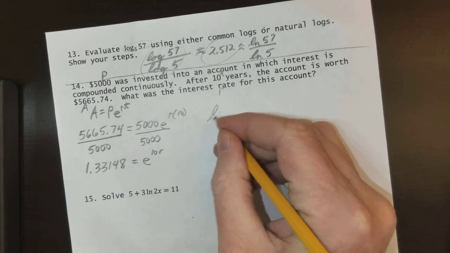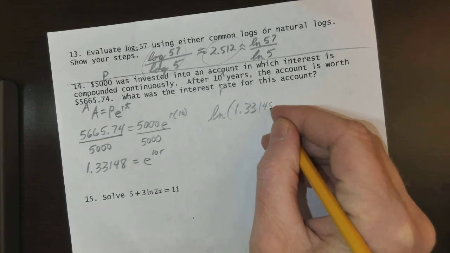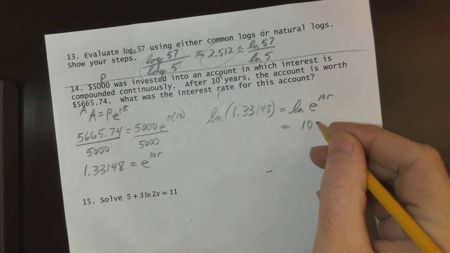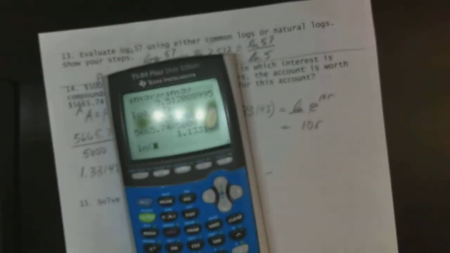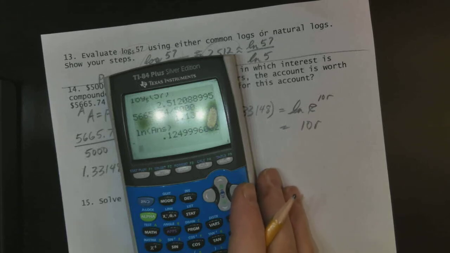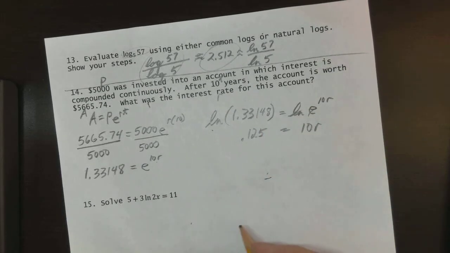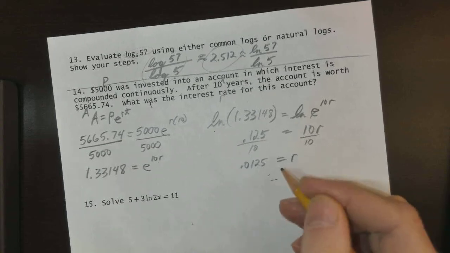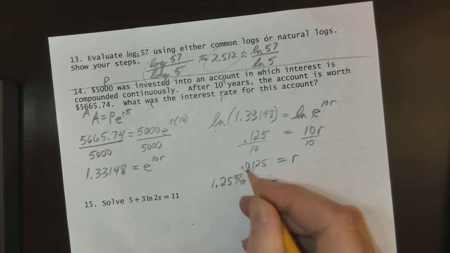And what I'm going to do is take the natural log of both sides. And when I do, I get 10r here because natural log and e to the power are inverse operations. So I'm going to take the natural log of the answer there. And I get 0.125, I'm going to just write that as 0.125. There's so many 9s there after that 4. And divide by 10, I get 0.0125 equals r. And move that decimal over 2 places and call this a 1.25% APR.